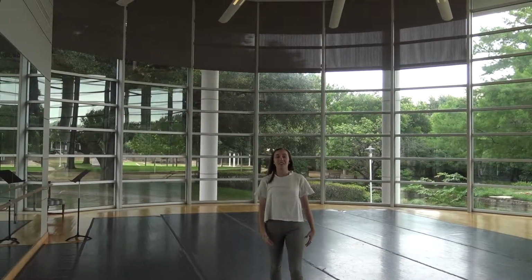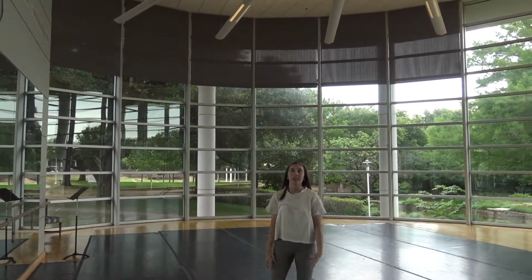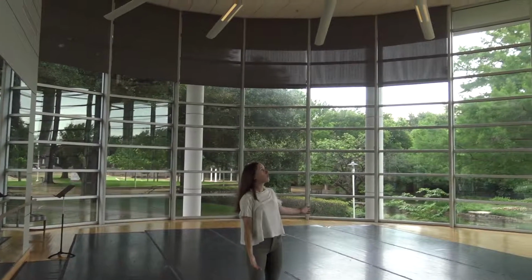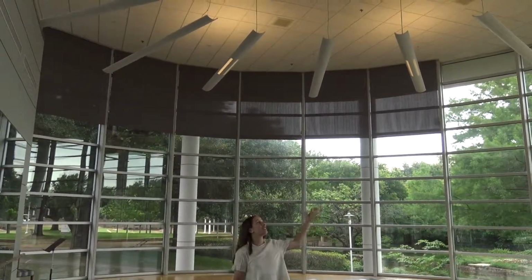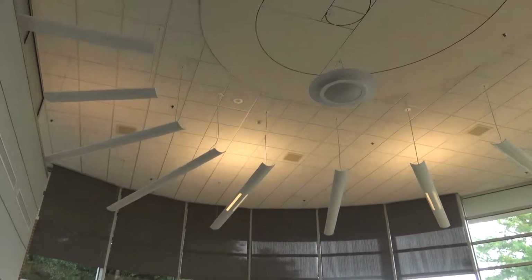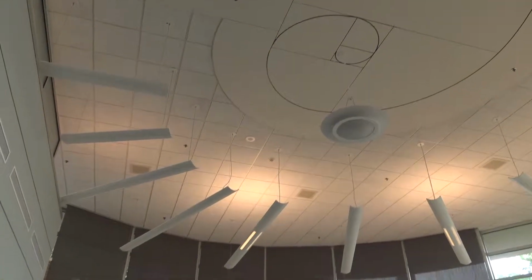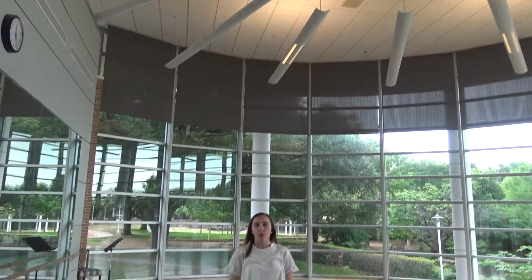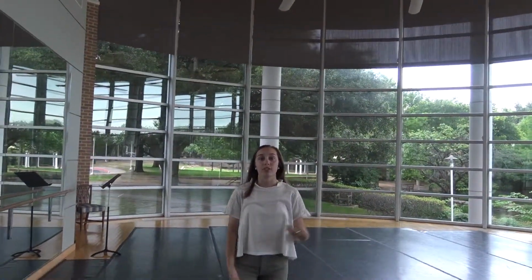Here we are in the fitness center at the Hockaday School, and in our dance studio, we have the Fibonacci spiral, as you can see in the lights on the ceiling, and it's drawn on the ceiling as well. What is the Fibonacci spiral? It forms the golden ratio, or the golden spiral.